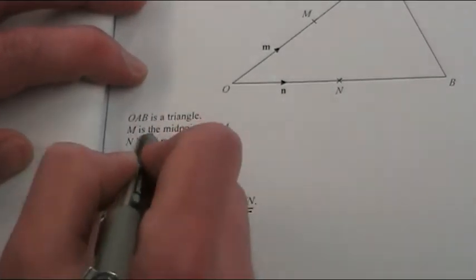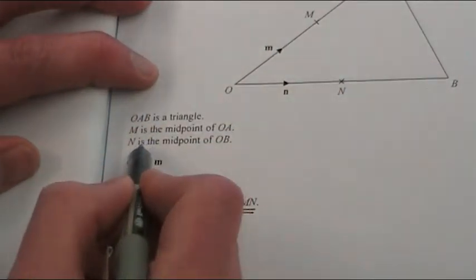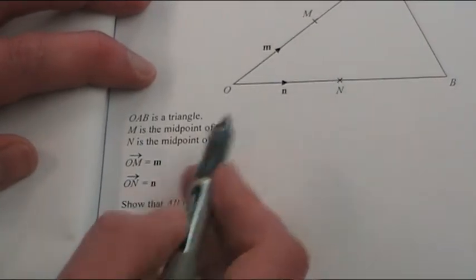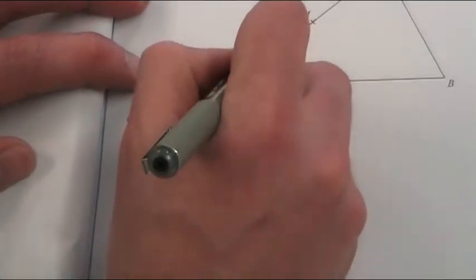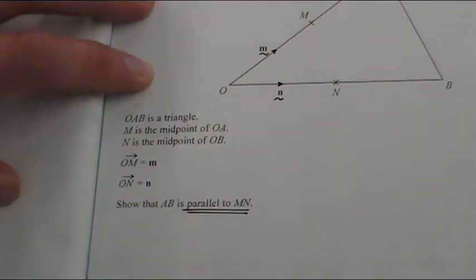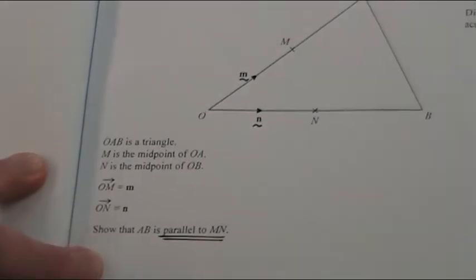It's a triangle, obviously, but M is the midpoint and N is the midpoint. And we're told that O to M is this vector M, which we normally write with a squiggle because we can't write in bold. So this isn't too bad.